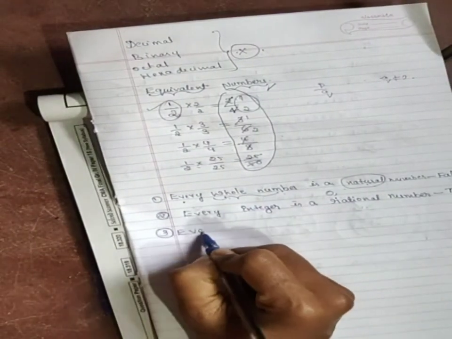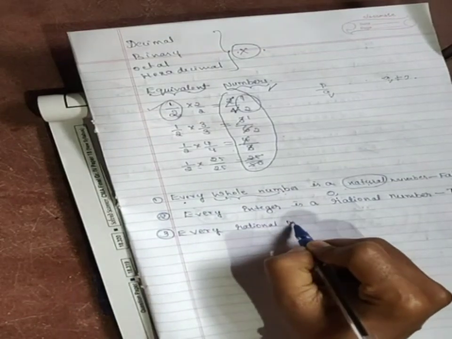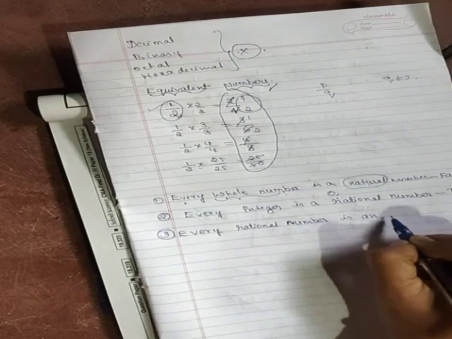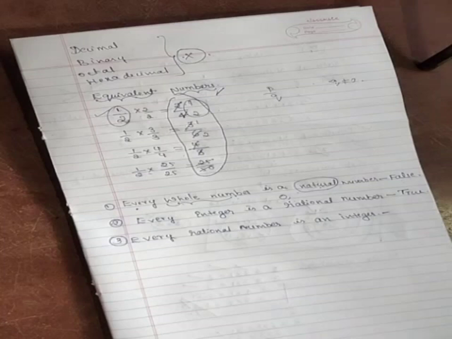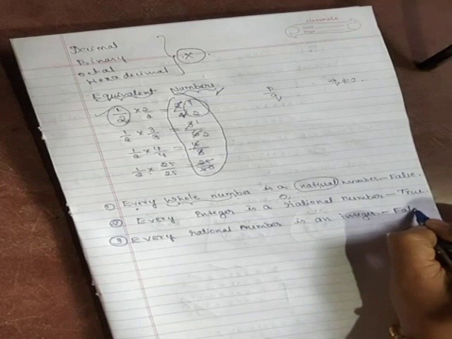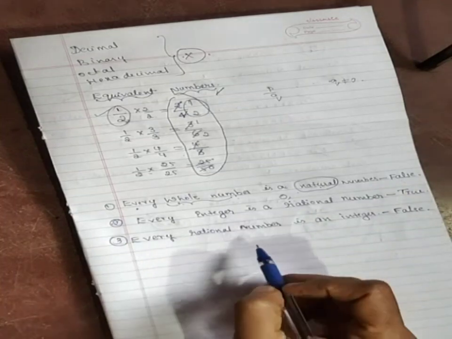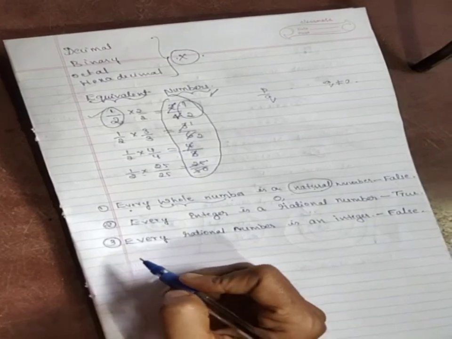Third statement. Every rational number is an integer. Is it true or false? No, it is false. Every rational number is not an integer. Isn't it? Okay. I think you understood everything.